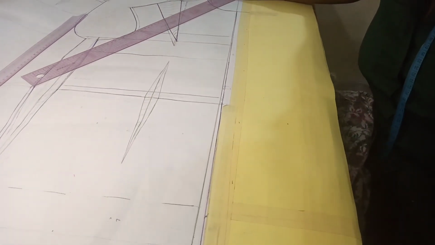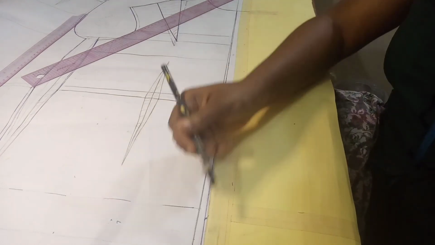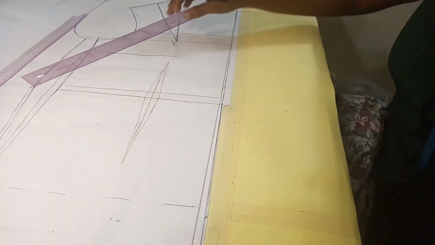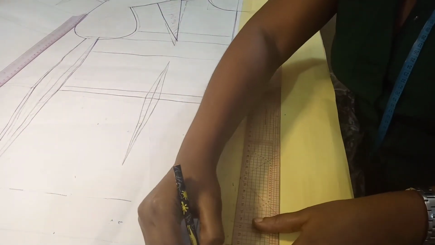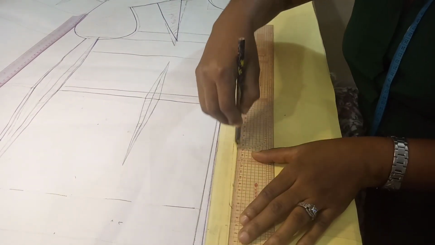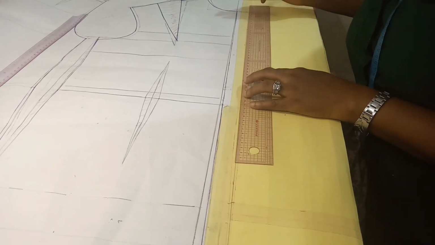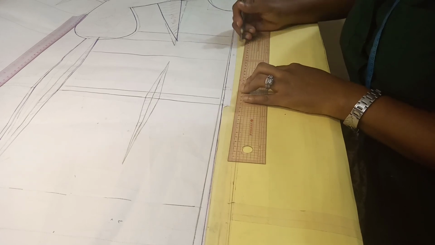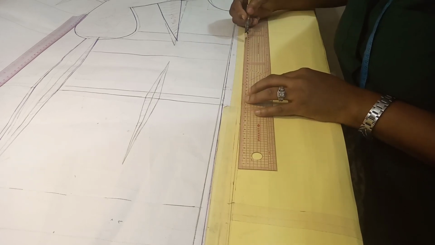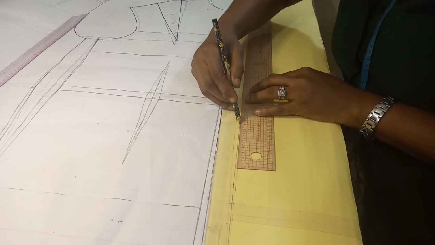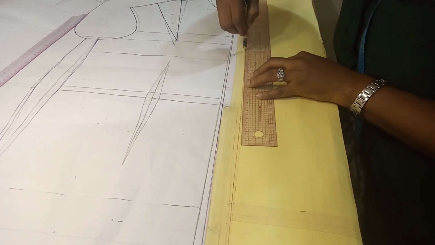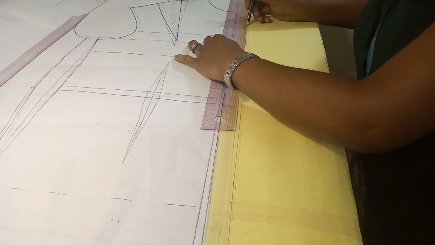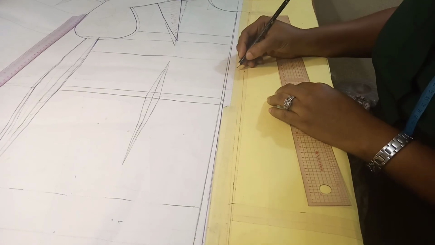Then I'm going to rule a line. I'm extending this center front to the wrap measurements. So rule, just connect. So this is our wrap.